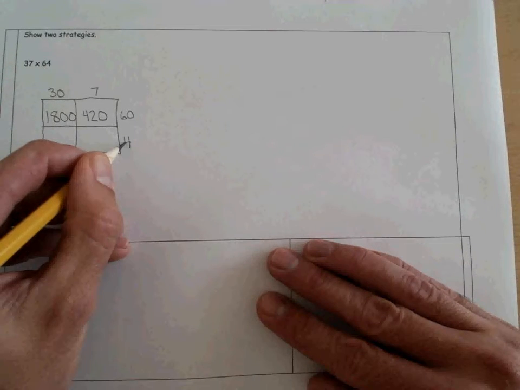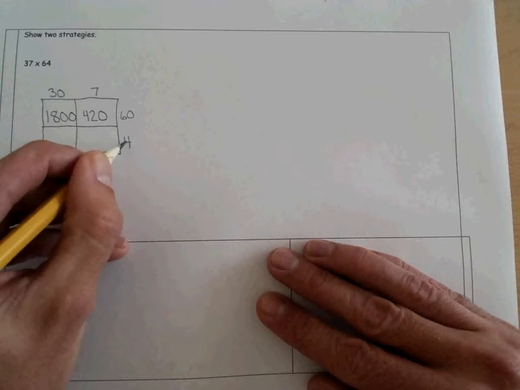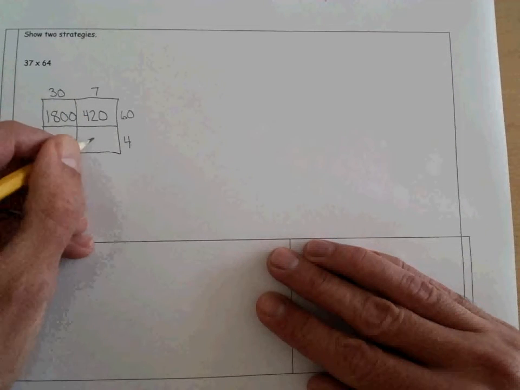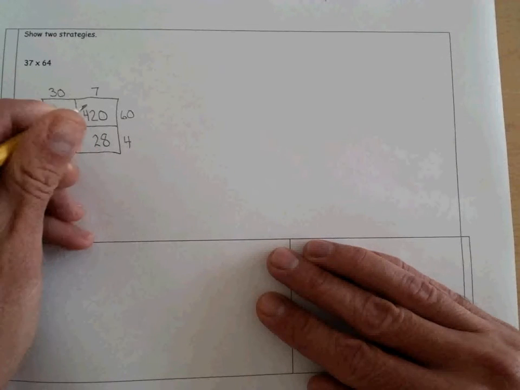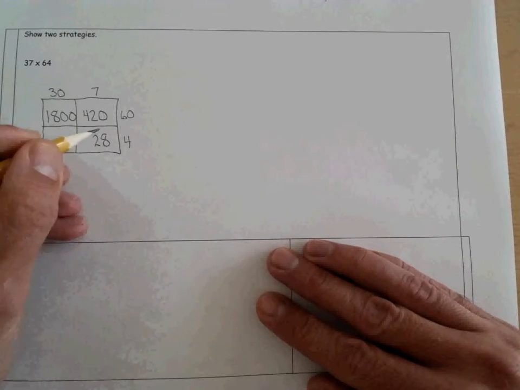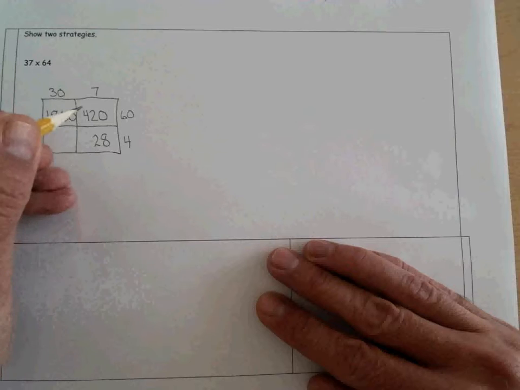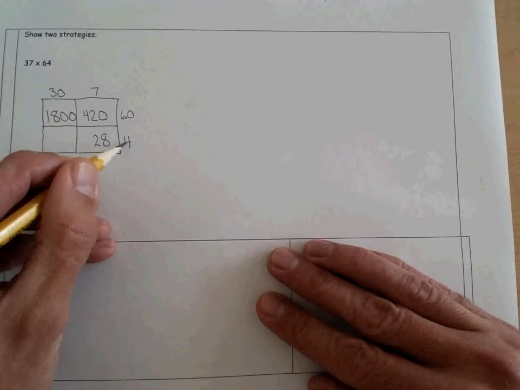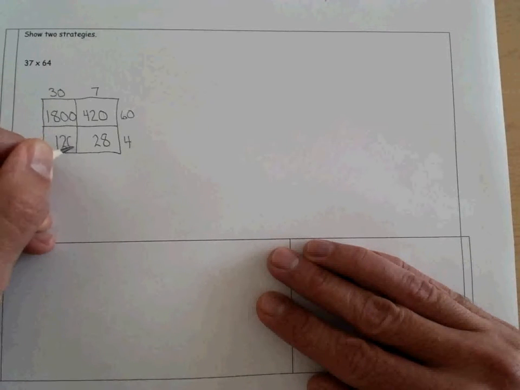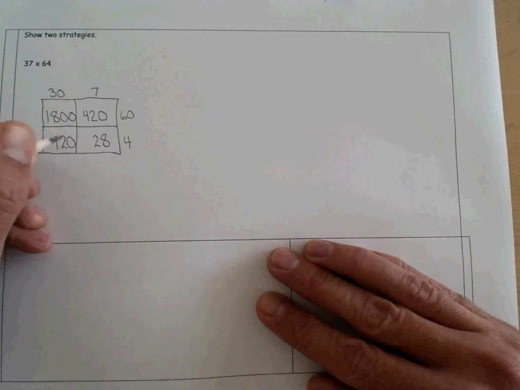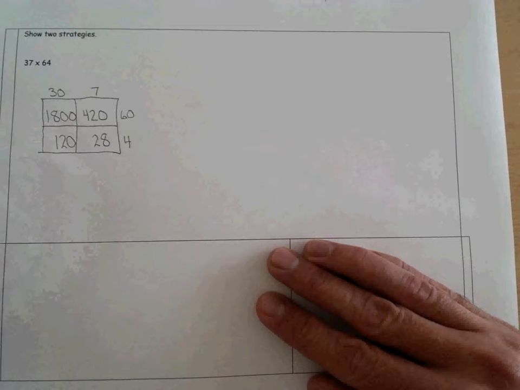Now we want to go down to the bottom, and we're going to go 4 times 7, which is 28. If you notice, I'm lining these up by place value. So the 1s, the 10s, the 100s, they're all lined up. And then we're going to go 4 times 3, which is 12. And we're going to make that 10 times bigger, so we're going to add a 0 there. Again, I want to line this up with the 1s, 10s, and 100s.